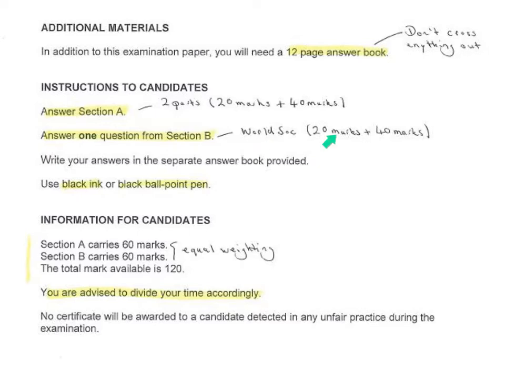Again, there's a 20-mark question and a 40-mark question on section B. As we can see down here, section A and section B have an equal weighting. There are the same amount of marks available for each section, so you should try and spend roughly the same amount of time on each section of the exam. In other words, an hour and 15 minutes on section A, and then an hour and 15 minutes on section B.